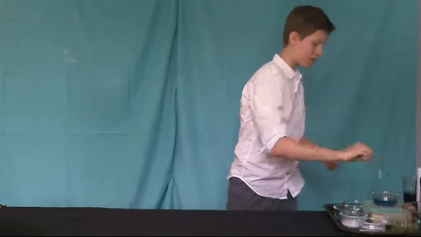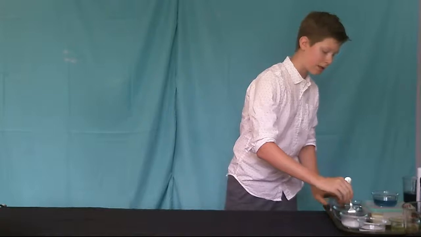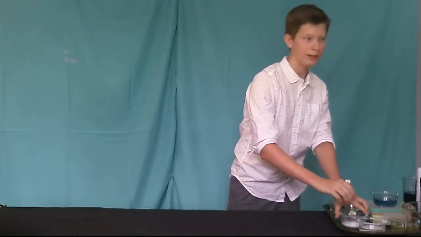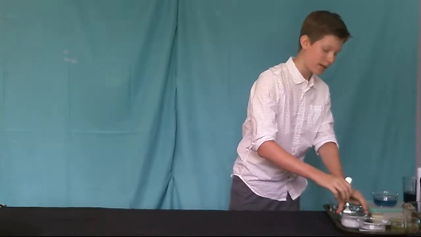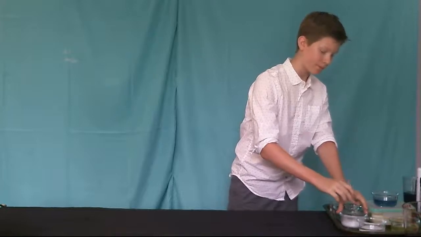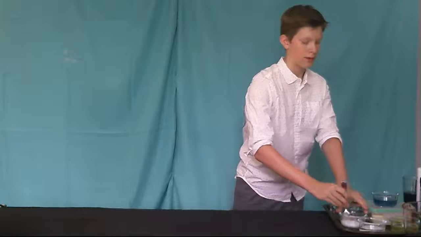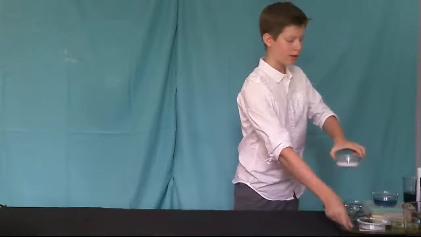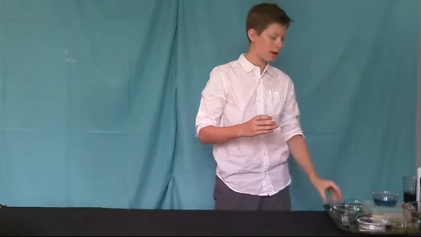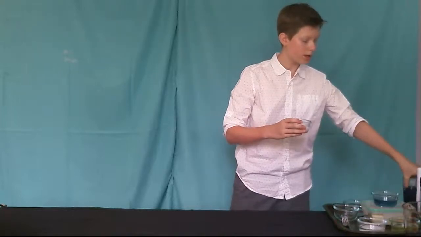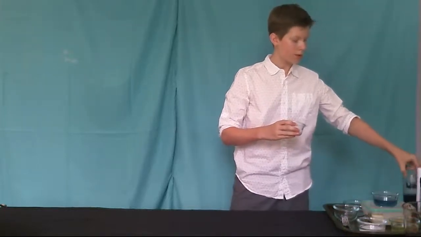But first, I'm going to mix it up a little bit because this tends to get a little separated when I leave it out for a little while. Mixing is just wonderful. Okay, so I've got my next stuff. I'm going to put in some more cabbage juice.